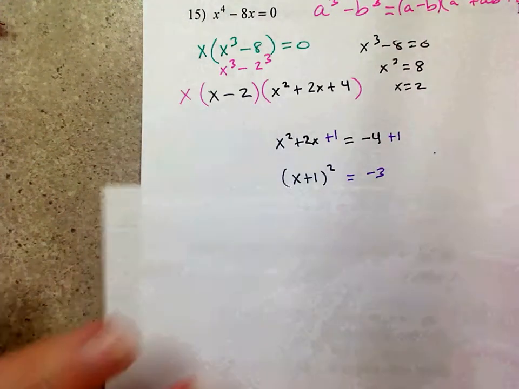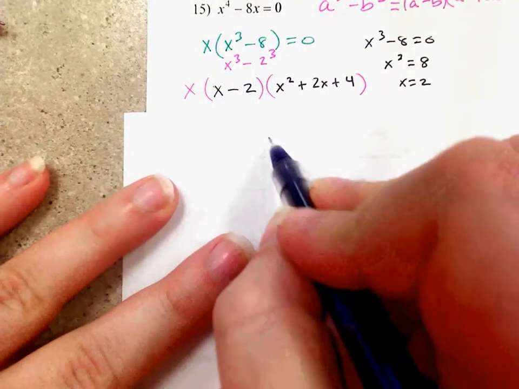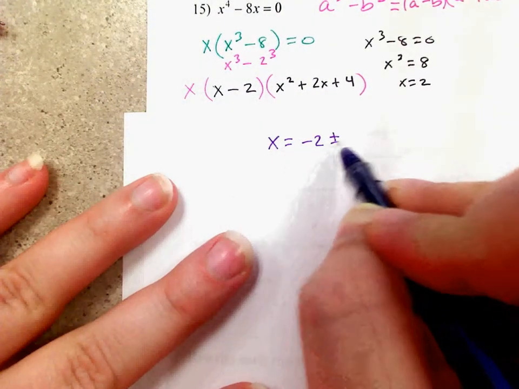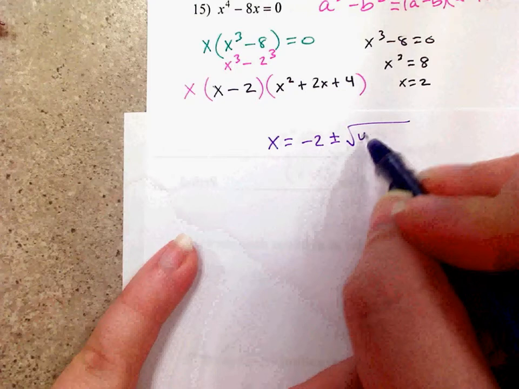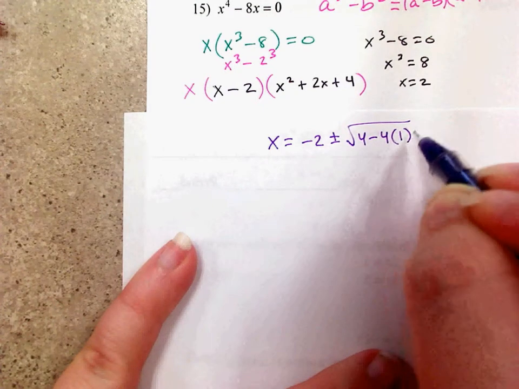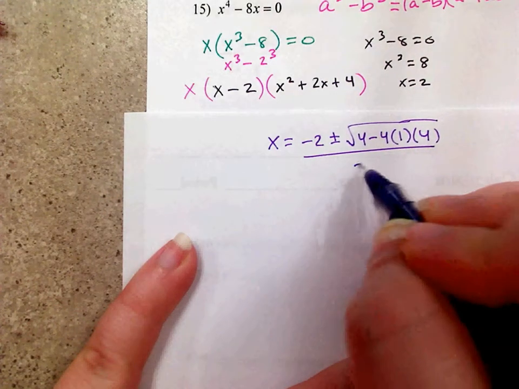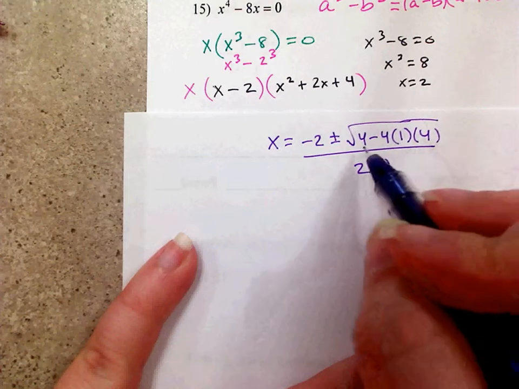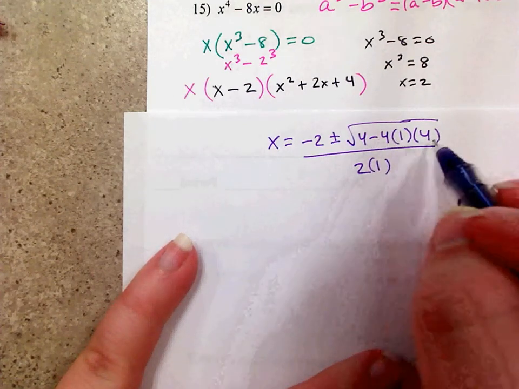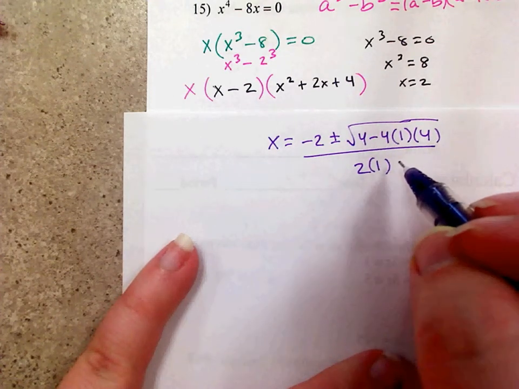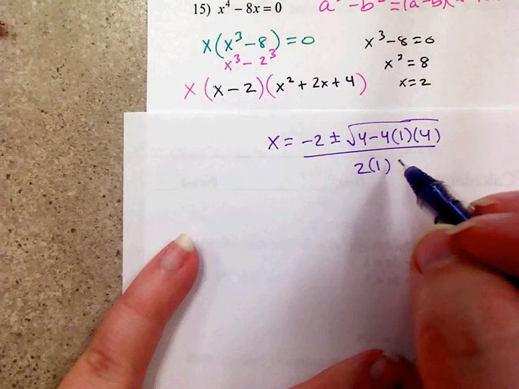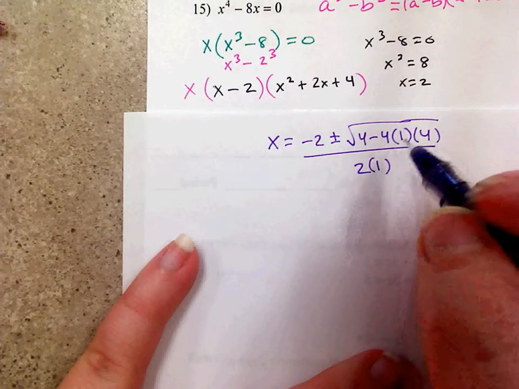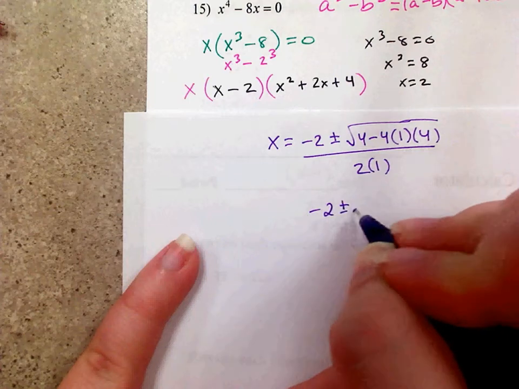x equals opposite b, plus or minus the square root of b squared minus 4 times a times c, all over 2a. What's 4 minus 4 times 4? Yeah, 4 minus 16 is negative 12, so I've got negative 2 plus or minus the square root of negative 12 over 2. What do you do?